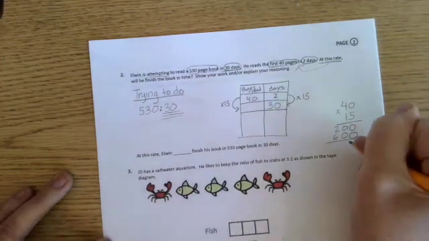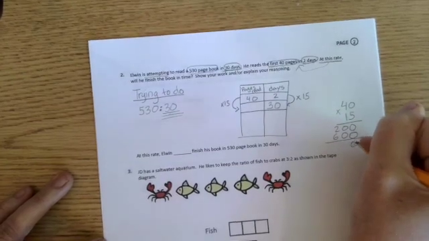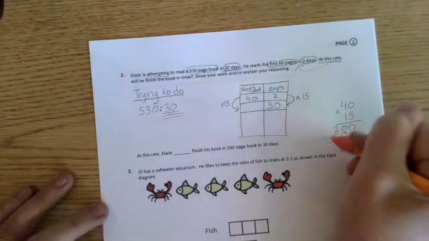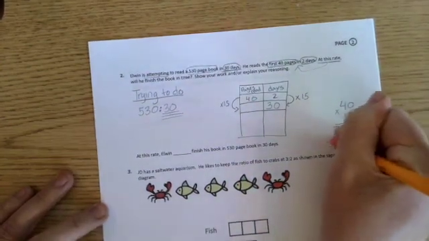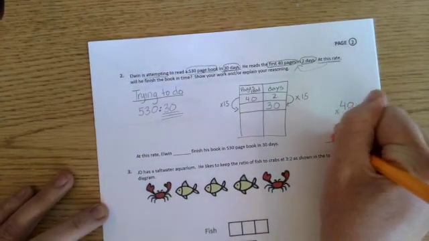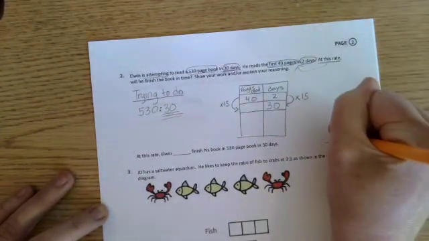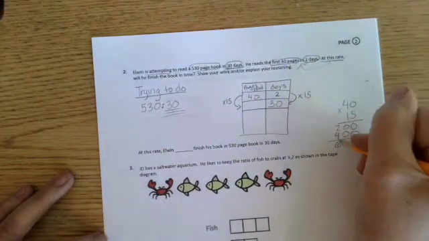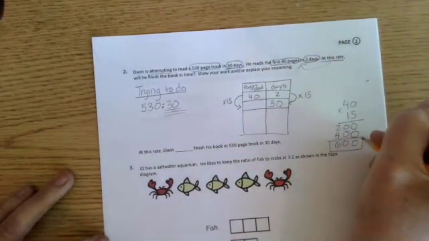All right, what have I got? I have got 0, 0, 4 plus 2 is 6.